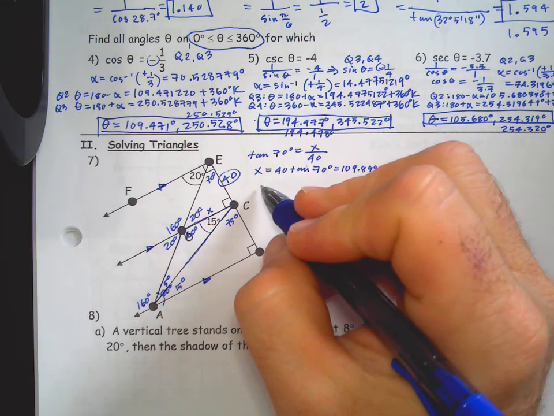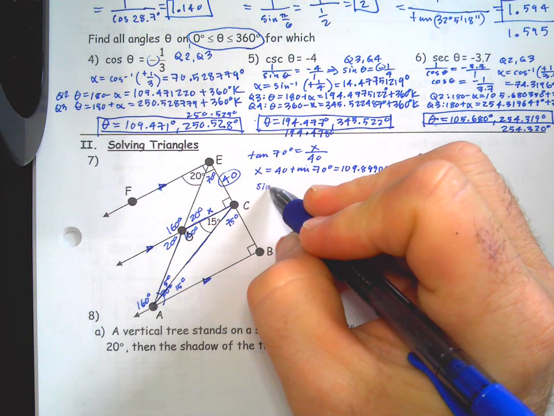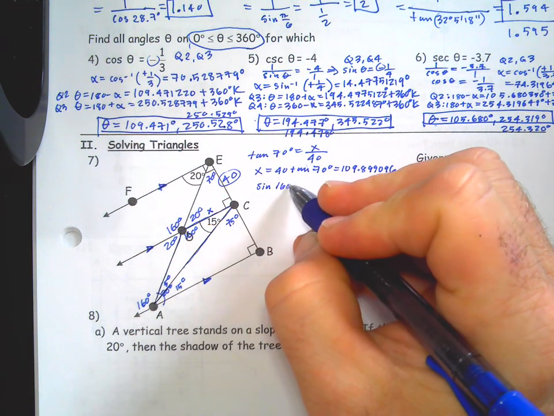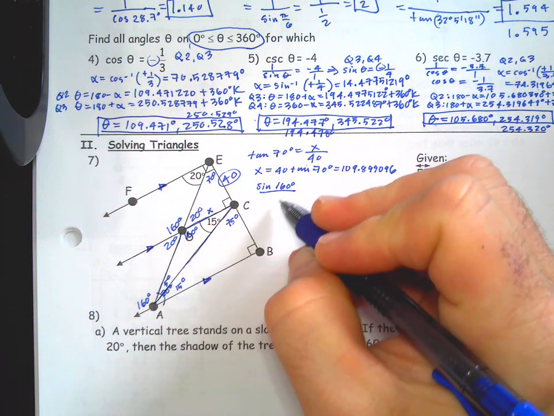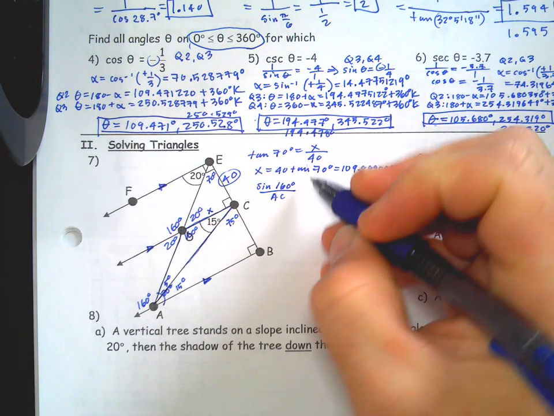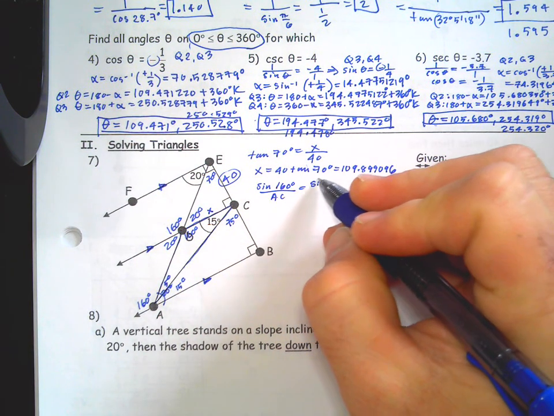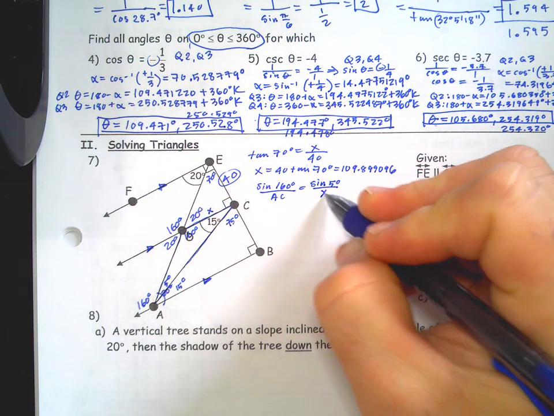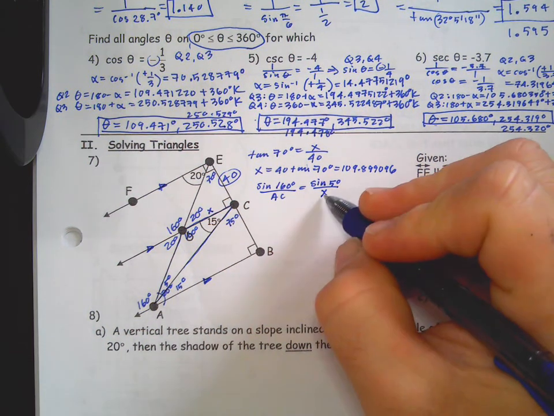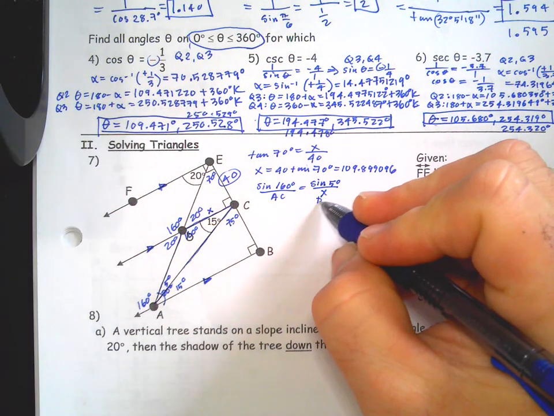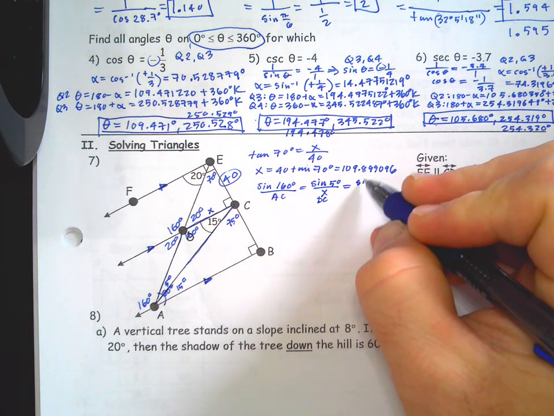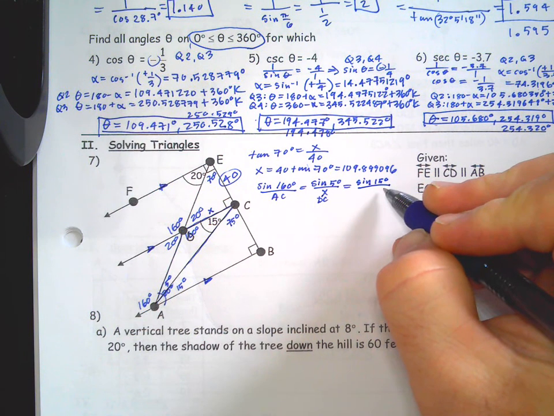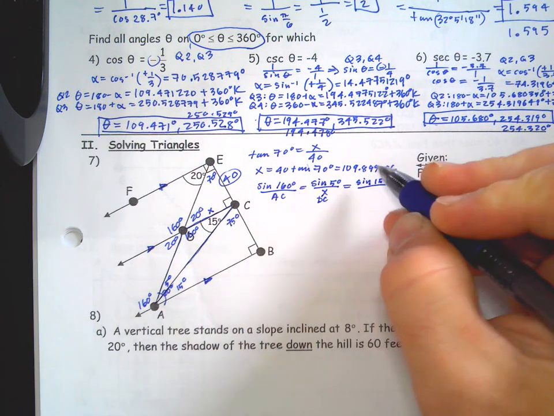So I'm going to start with law of sines. Sine of 160 over AC, which is what we're looking for, right? Equals sine of 5 degrees over x, or DC, or whatever you want to call it. And then equals sine of 15 degrees over AD.